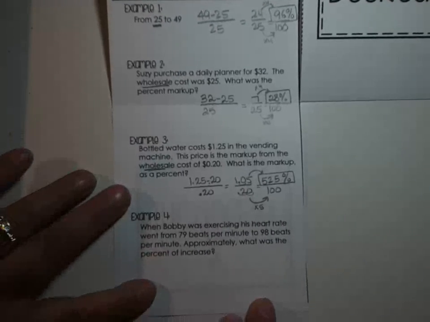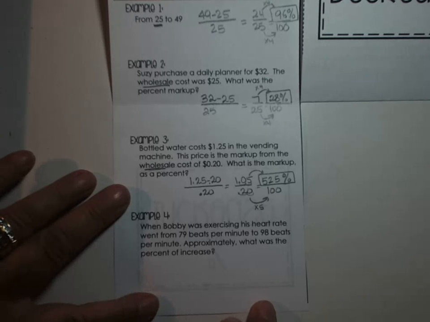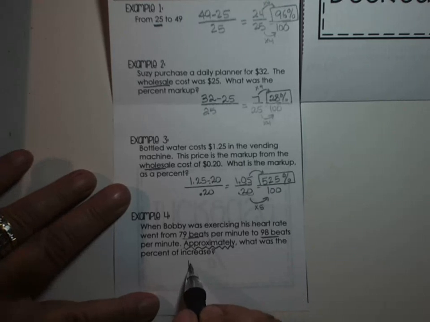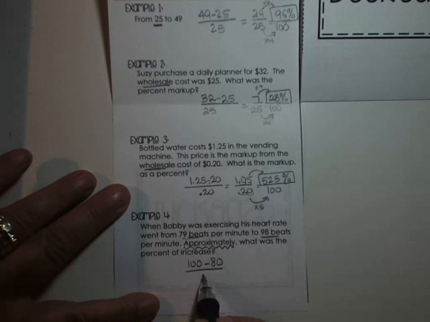Okay. When Bobby was exercising, his heart rate went from 79 beats originally a minute to 98 beats per minute. So it increased. Approximately, what is the percent increase? Now, do you see this word approximately? That means we can round. So about 100 minus about 80, and it was about 80 to begin with.